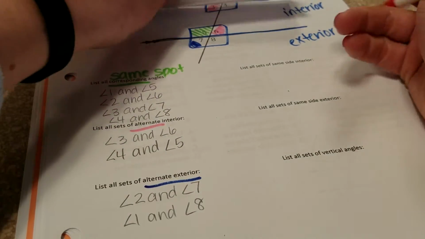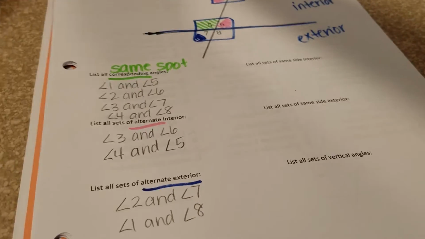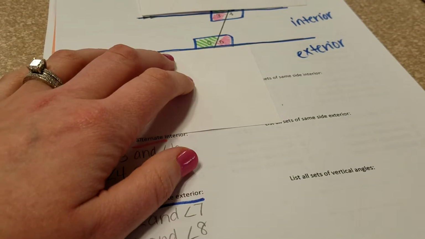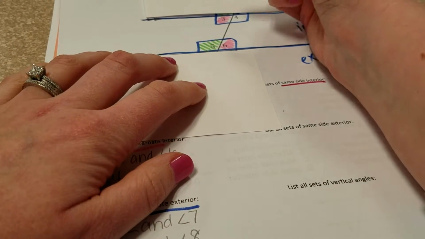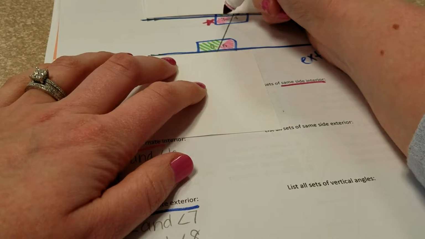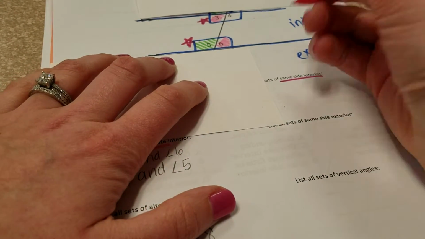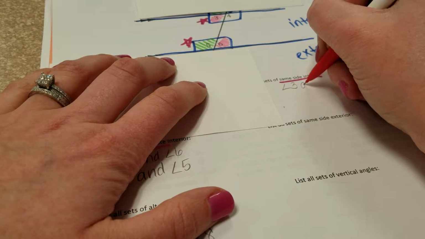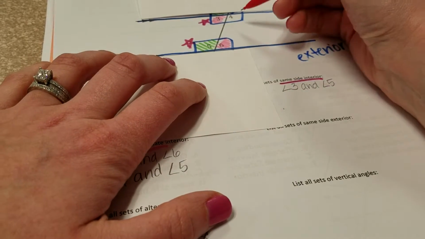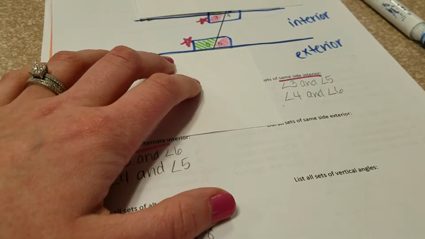If we talk about same side interiors, we're again looking at just the interior part of the picture. So let's cover up our exterior. Same side would mean that you're staying on the same side of the transversal. If 3 is on this side of the transversal in this clump, come down here, 5 is still on the same side of the transversal. So angles 3 and 5 are same side interiors. By that same idea, 4 and 6 are also same side interiors.